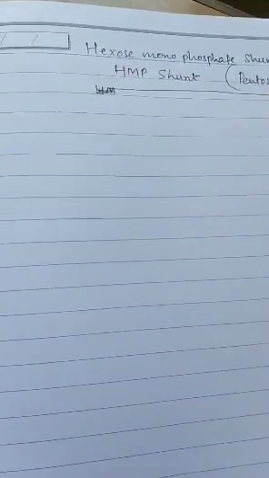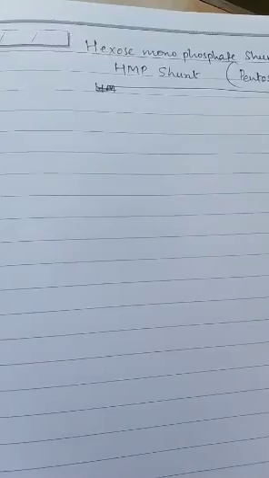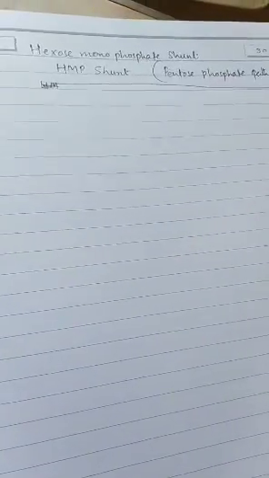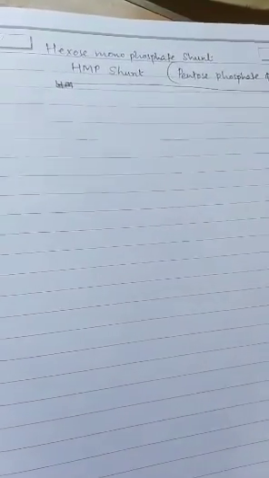Good morning, dear students. Today we'll see the next topic, hexose monophosphate pathway or hexose monophosphate shunt. It is otherwise known as pentose phosphate pathway. This is an alternative pathway for the oxidation of glucose. We can consider this as an alternative for glycolysis or TCA cycle.